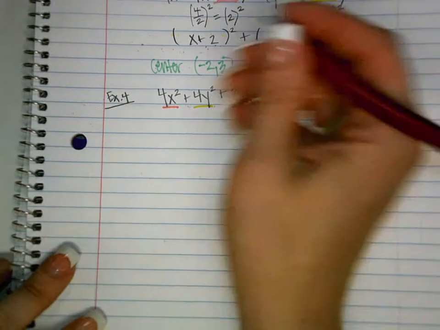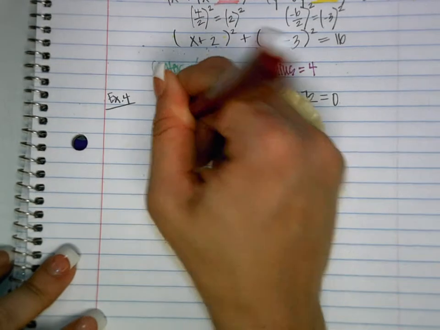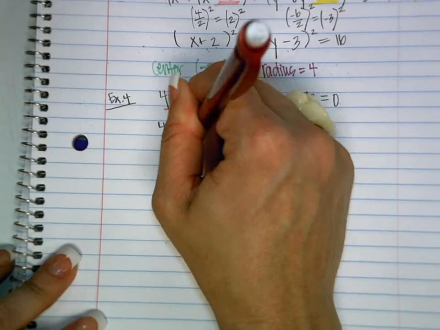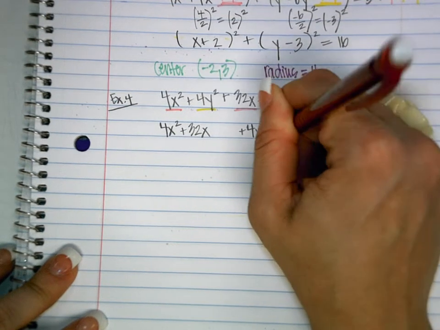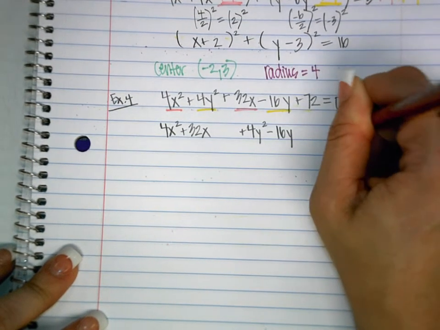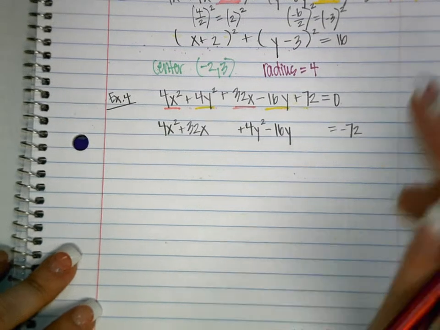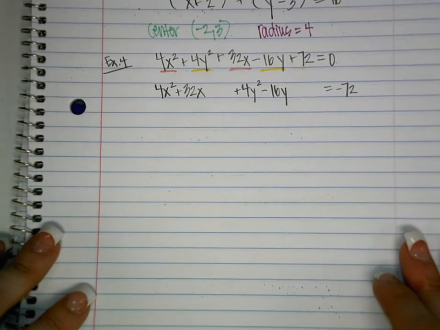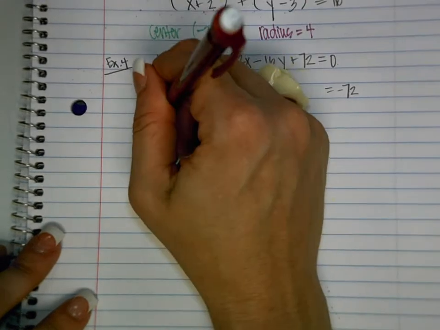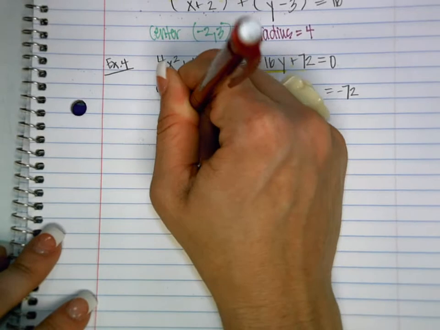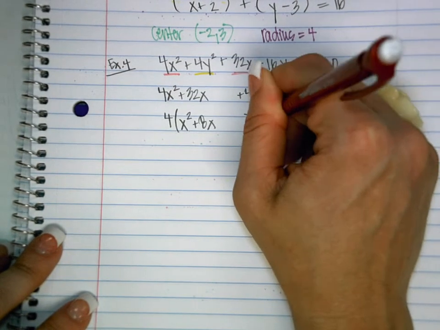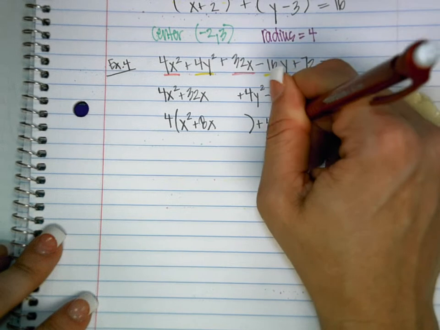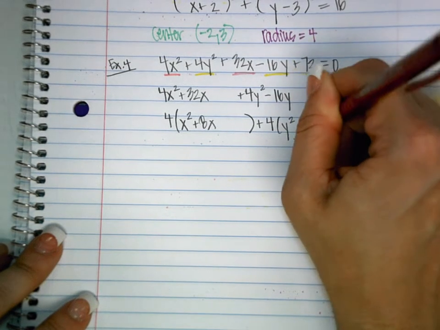Okay, so x's together, it's going to be 4x squared plus 32x. Y's together, 4y squared minus 16y equals negative 72. What's my next step? Coefficient. Take out that GCF of 4. Left behind is x squared plus 8x. Remember, you're not taking out any letters for GCFs. We're just taking out the coefficient.